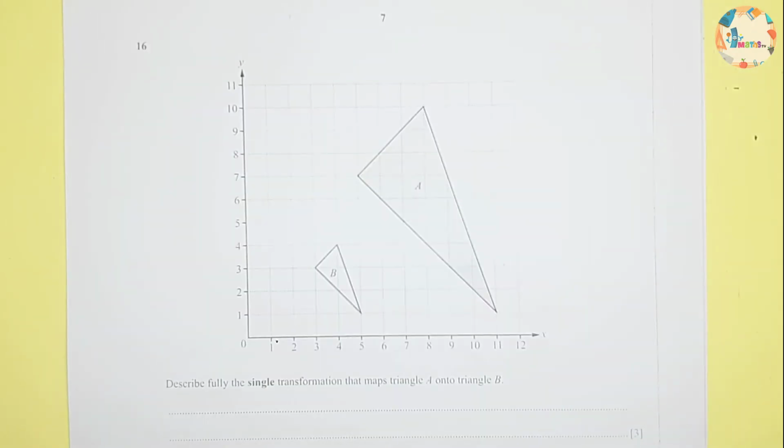Now question number 16, this is a transformation question, and they have given two drawings.